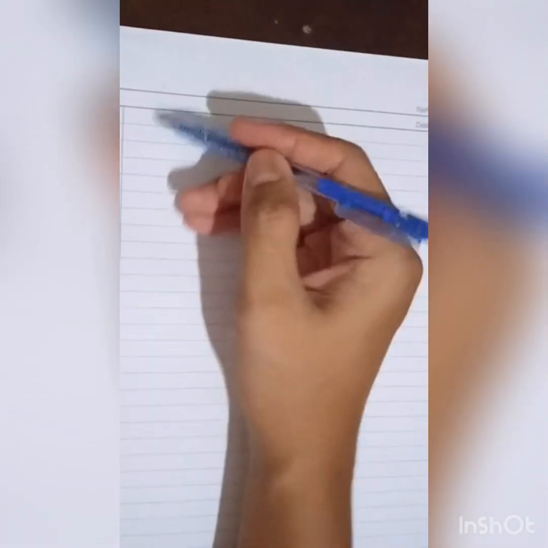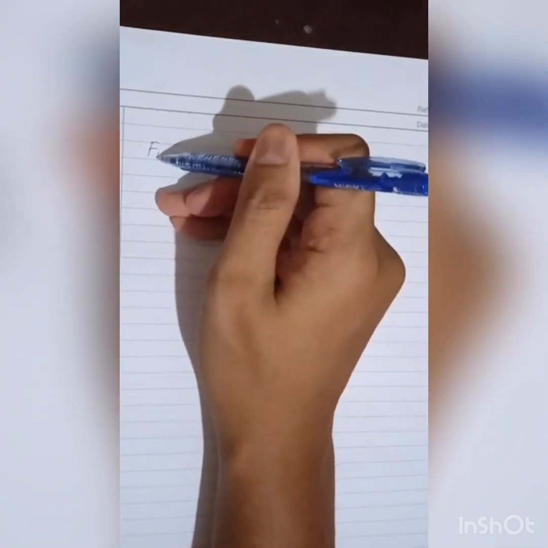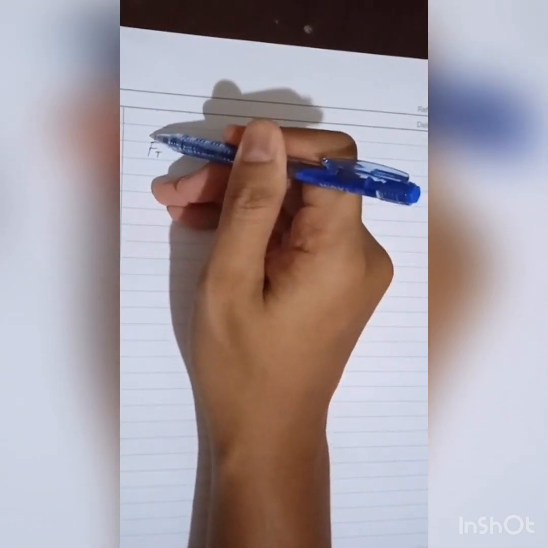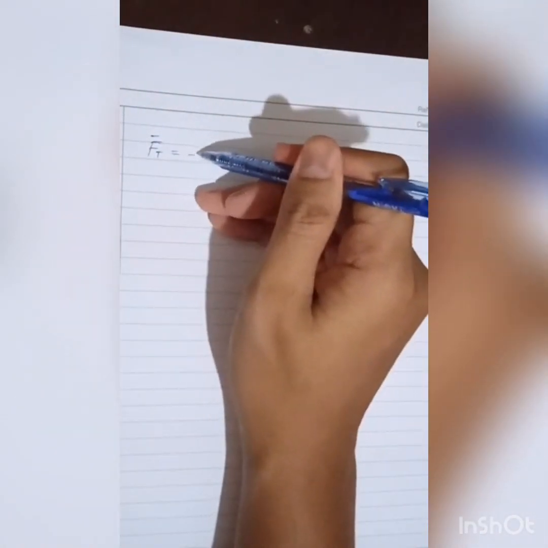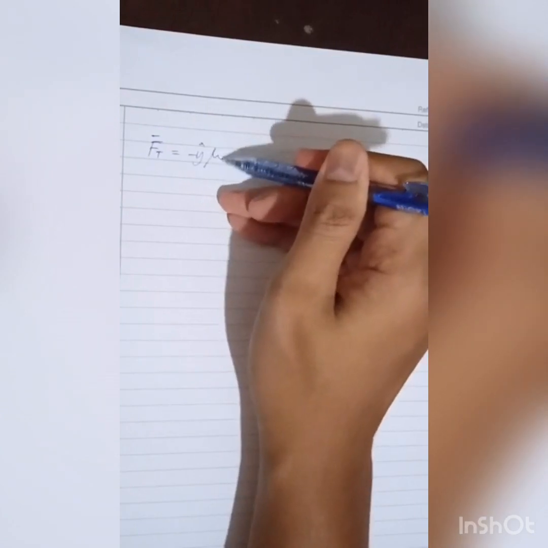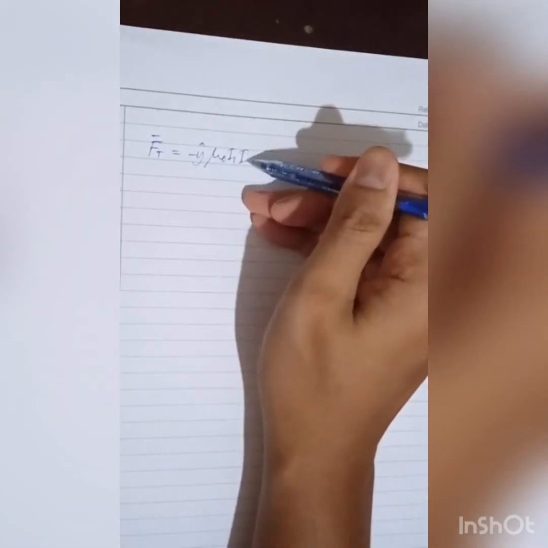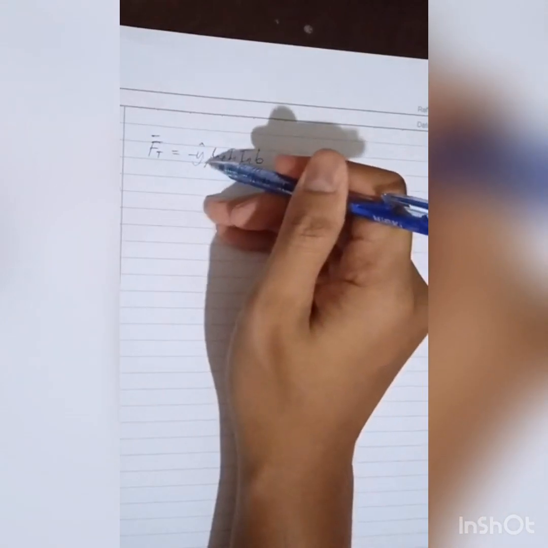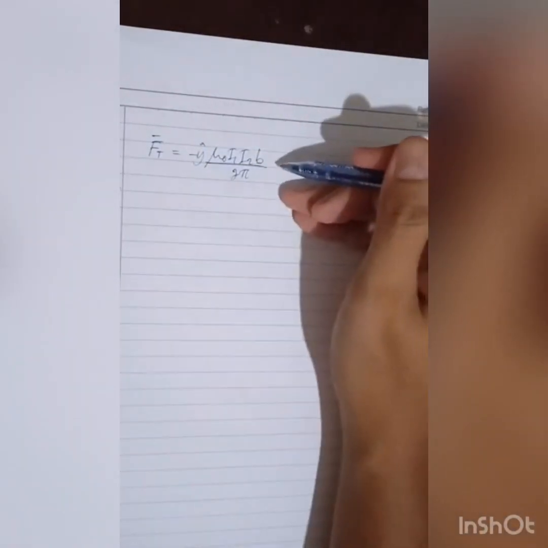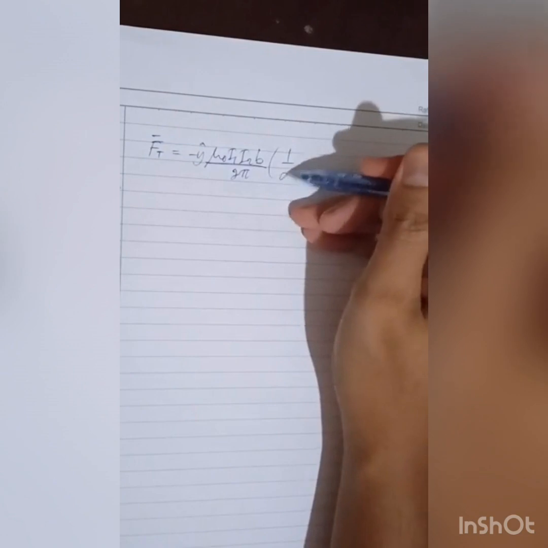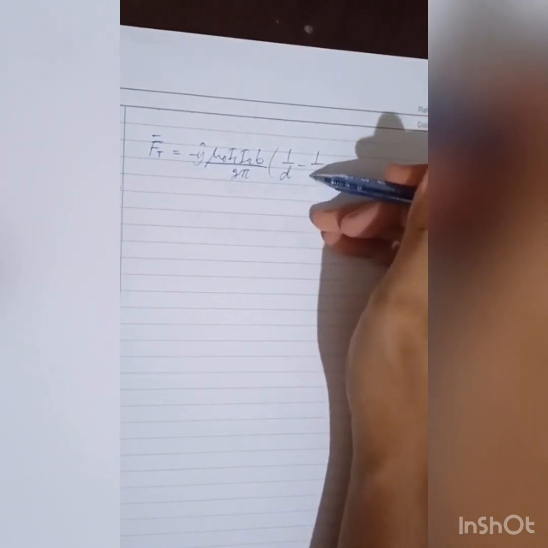Okay guys, so let's factorize the F expression that we obtained earlier. So now we have the total force that is exerted on the rectangular loop line current: negative Y direction, mu naught I1 I2 B over 2 pi, times 1 over D minus 1 over D plus A, Newton.